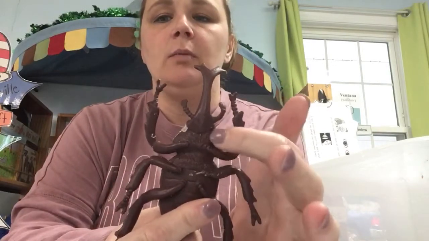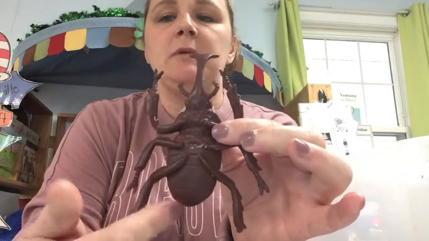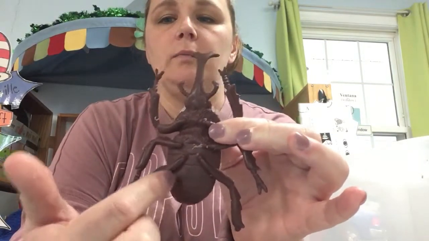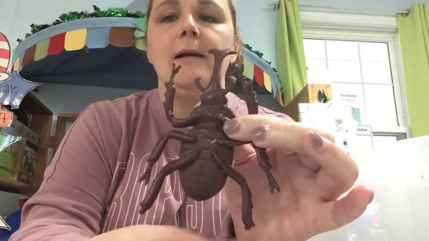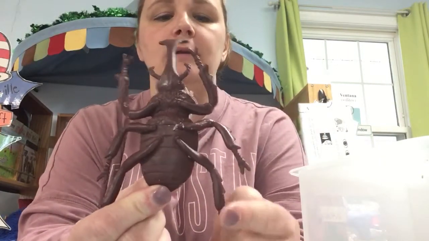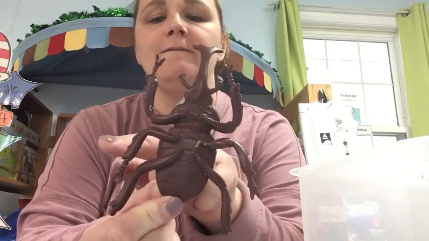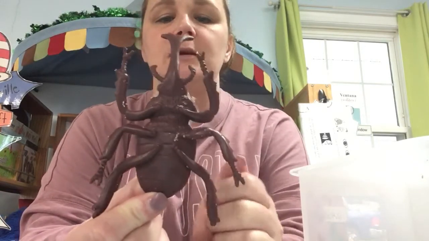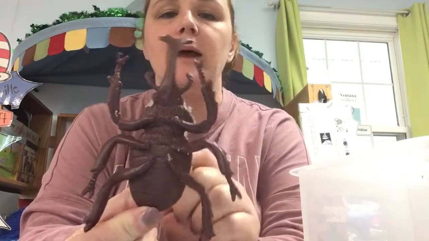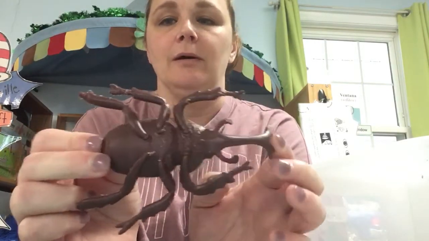It has a middle part, which is his thorax, and it has an abdomen, which is a big old bottom right there, right? Let's count how many legs he has. Are you ready? 1, 2, 3, 4, 5, 6. So it has 6 legs. So guess what? This is an insect. This is a big beetle.